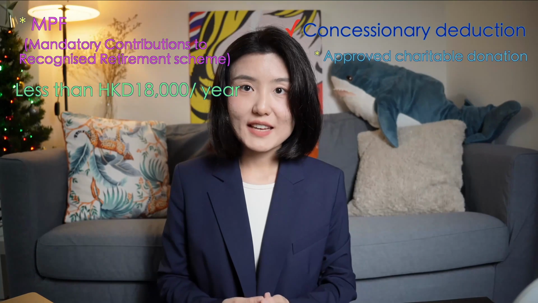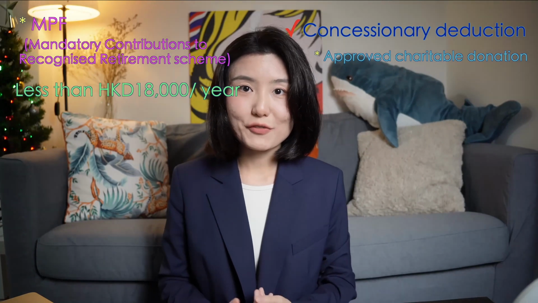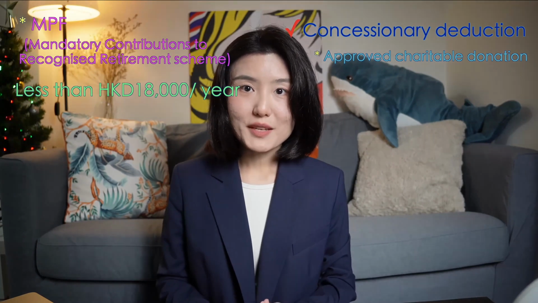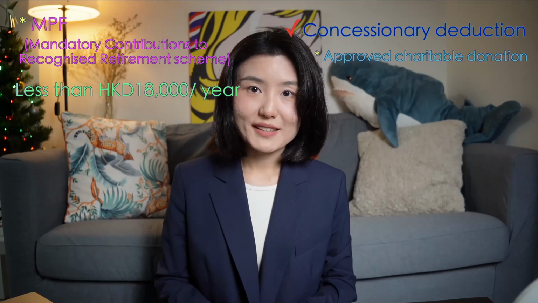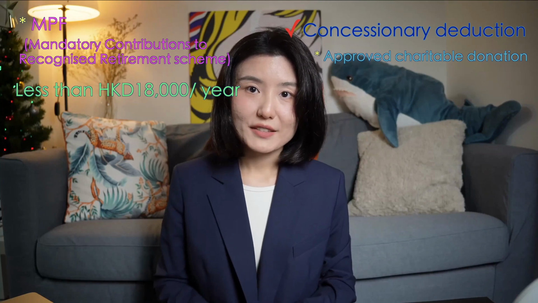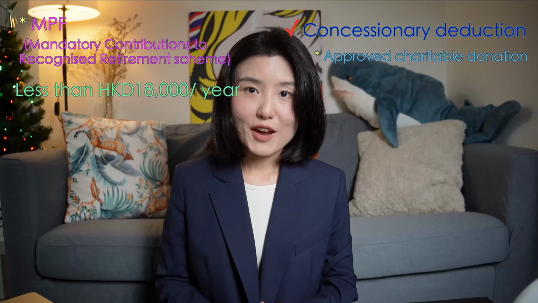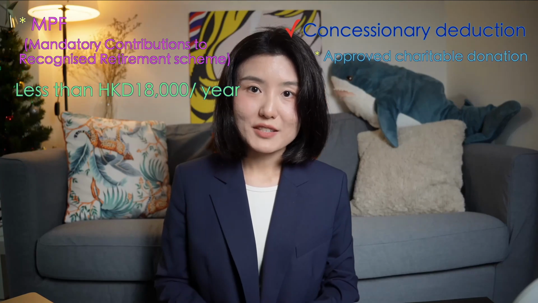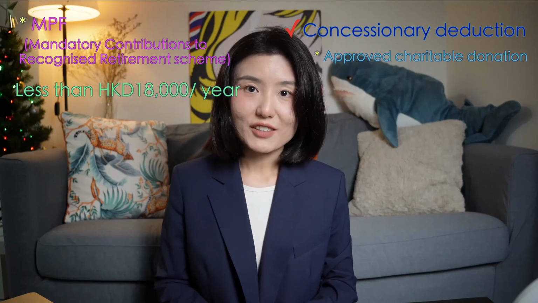Some people would say that I have two jobs. One is a full-time job, one is a part-time job. Both employers would pay the MPF to me, and there is a possibility that your mandatory contribution of MPF would be above 18,000 Hong Kong dollars per year. However, the maximum deductible amount is only 18,000 Hong Kong dollars per year.